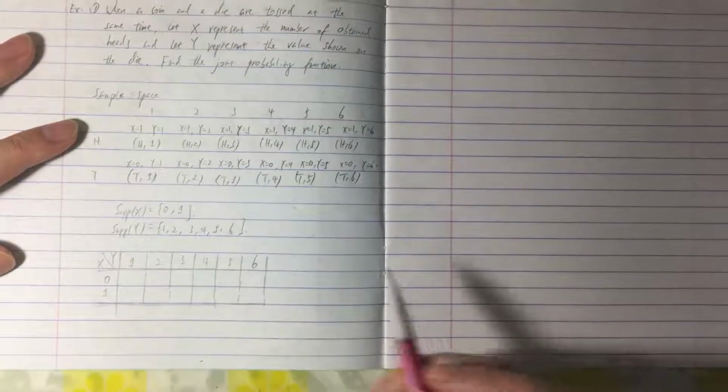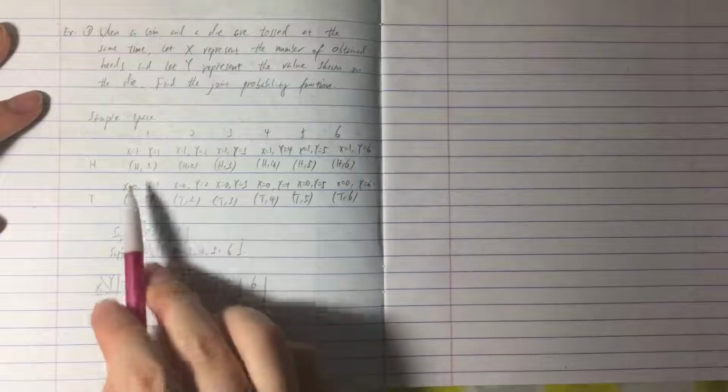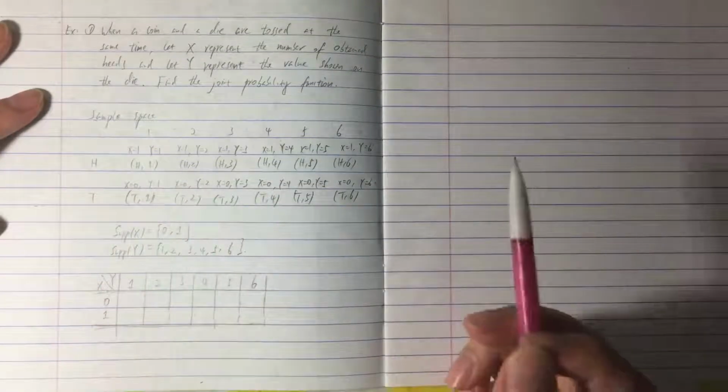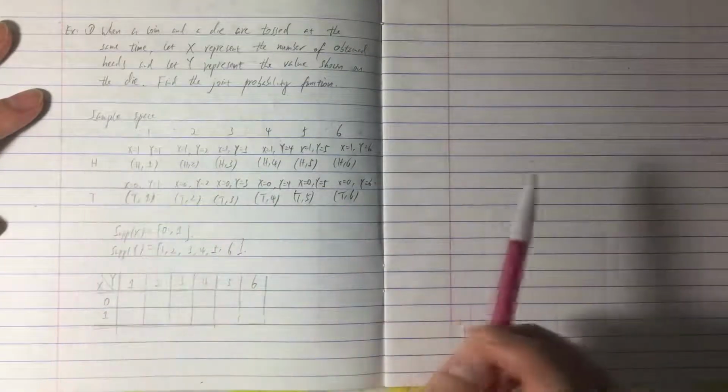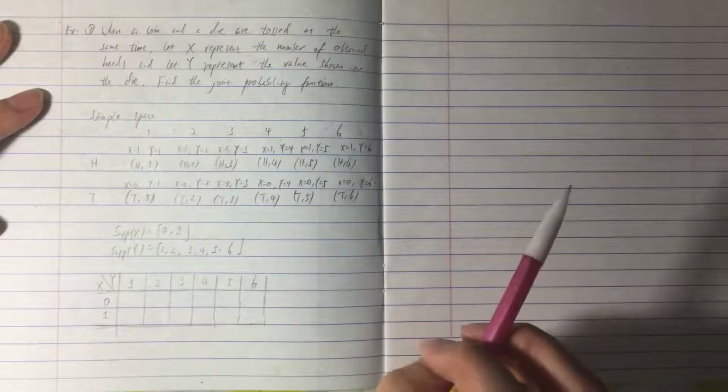Now in the sample space, we can see that there are totally 12 outcomes: 2 rows, 6 columns. The chance for each of them is 1 over 12. The chance for each of them is the same.